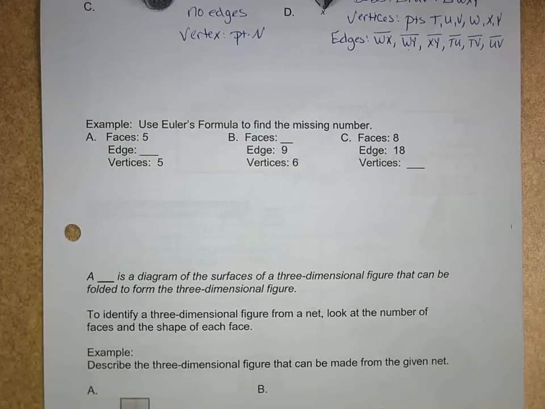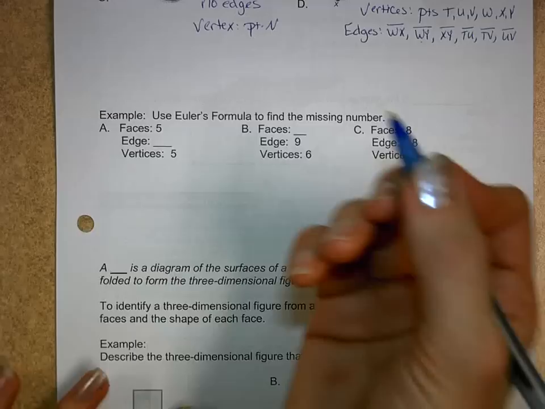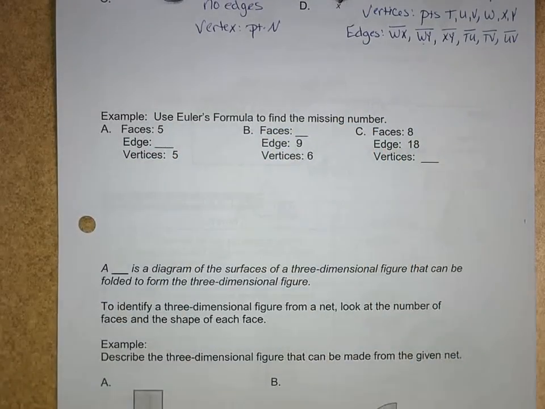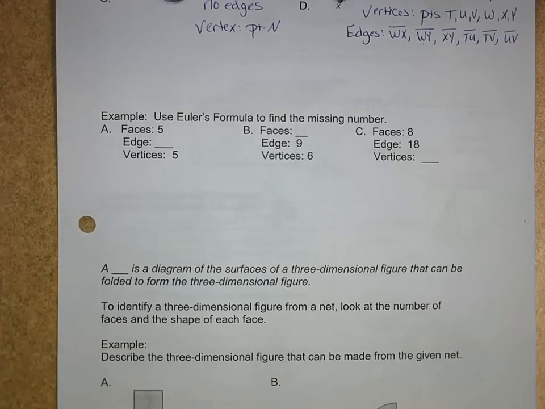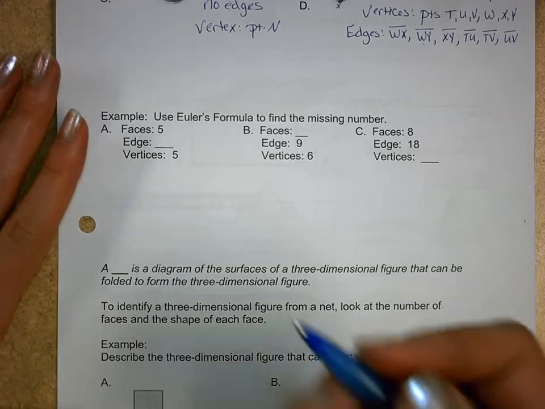All right, now the next one's asking us to use Euler's formula. Now, just like any other formula, I'm going to ask you to write it down first and just fill in the pieces that are missing. So remember, Euler's formula works only for polyhedrons, and so we're going to be looking for the missing sides, or the missing vertices, or the missing edges, the number for that polyhedron.